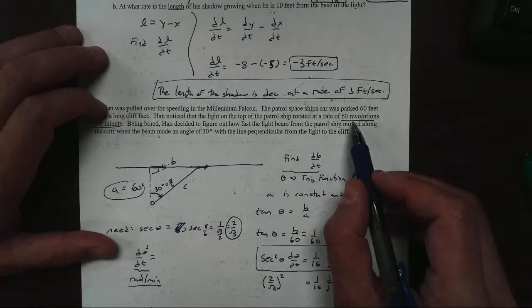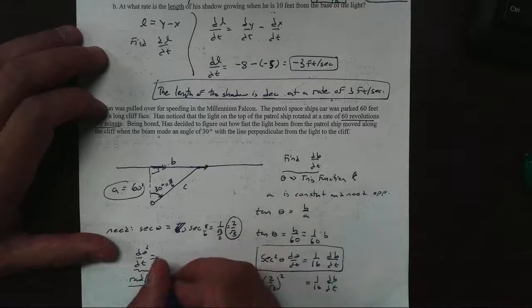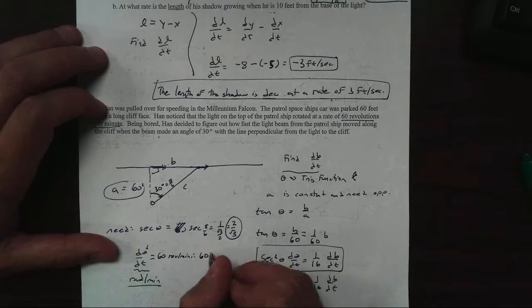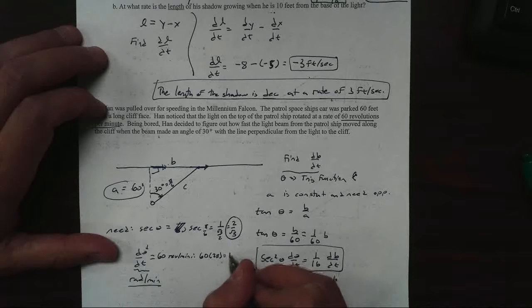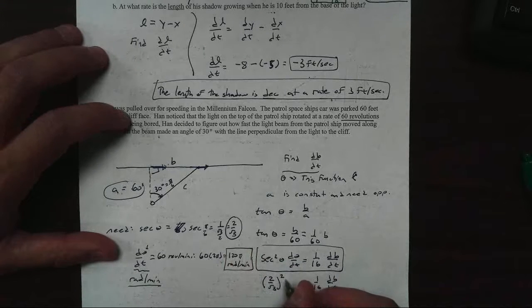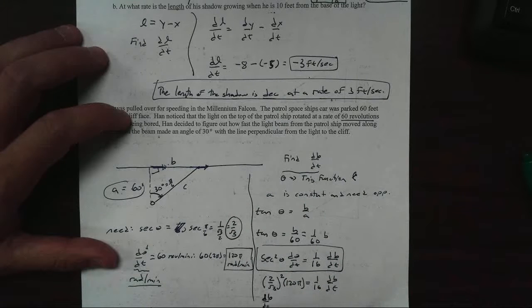To get 60 revolutions, we're going to take that 60 and multiply it by 2 pi. So we know it's 60 revolutions per minute. Therefore, we take 60 multiplied by 2 pi, and we get 120 pi radians per minute. And there's our unit. So I'm going to multiply this by 120 pi. So solving for dB/dt, this becomes 4/3 times 120 pi times 16.